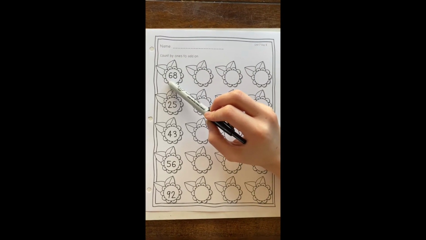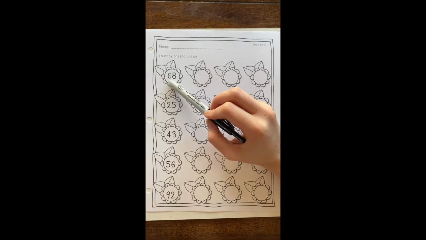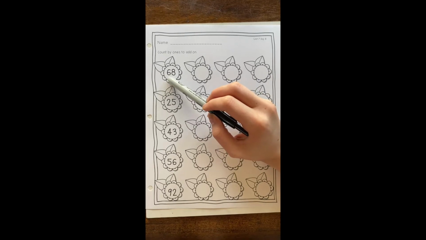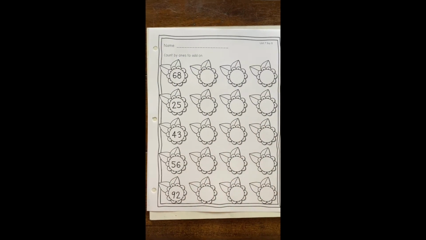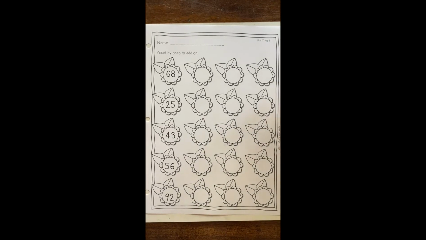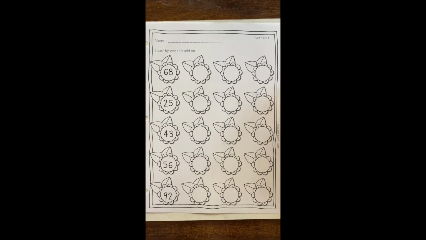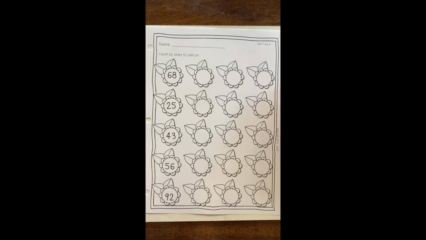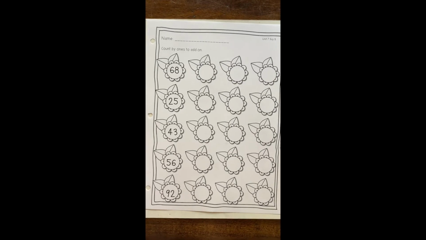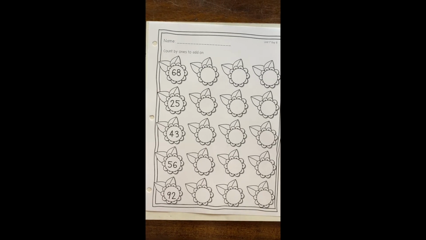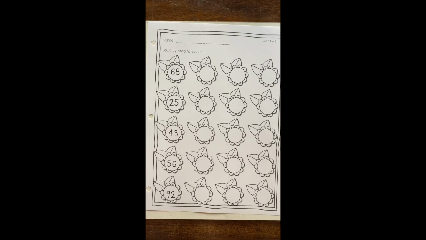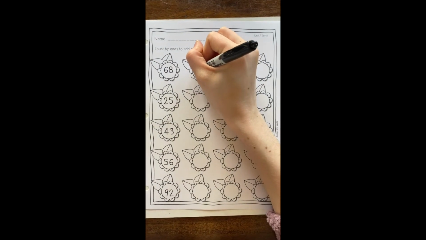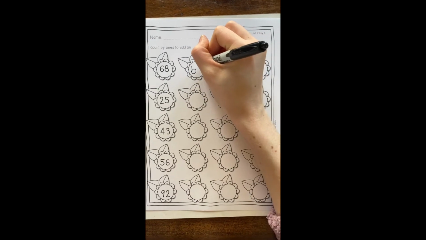It has a 6 in our tens place, so we know that that's the number 60. And then it has an 8 in the ones, so this is number 68. 68. What number comes after 68? If you don't know, back it up and count forward. So let's go back to 60 and start at 60 and go 61, 62, 63, 64, 65, 66, 67, 68, 69. So we'll write number 69.